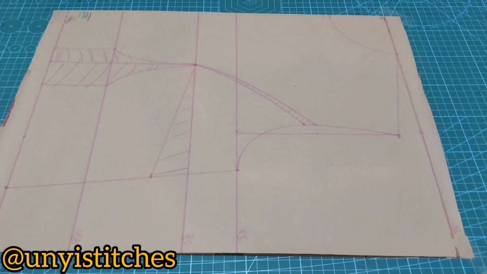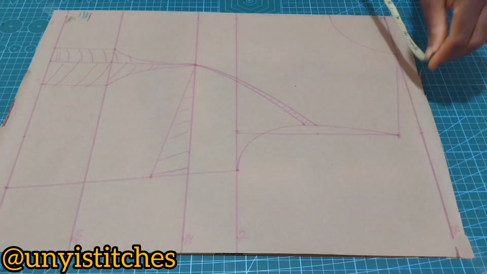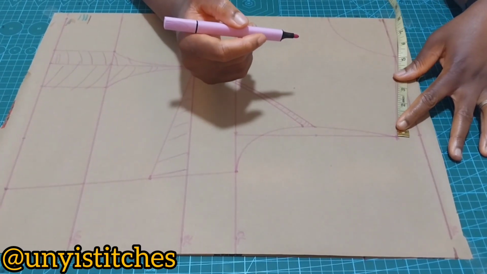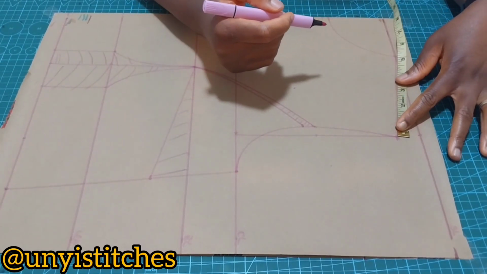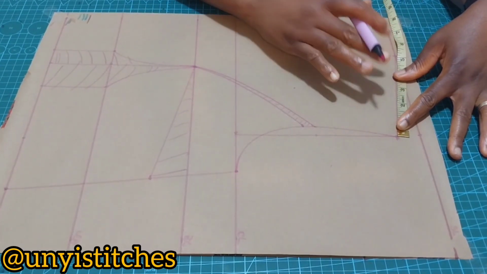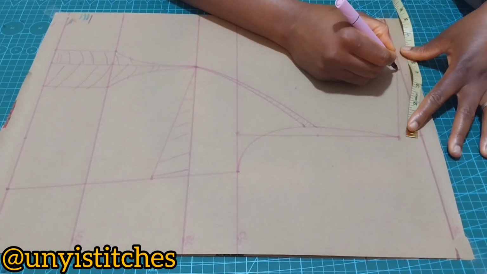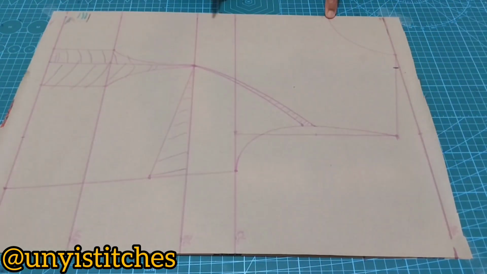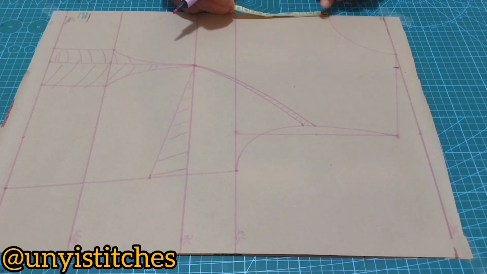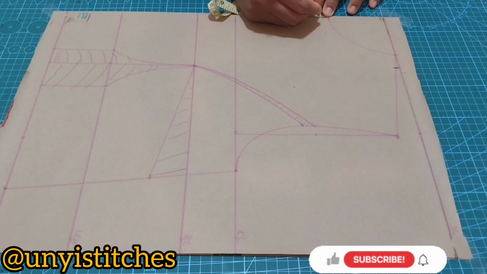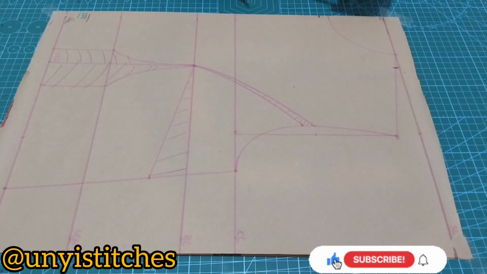So to draw the style line, I'm going to measure my shoulder line. But this depends on how big you want the shoulder line to be. And I just need something like 4.5. I don't want it that big. From my neck depth here, I'm going to come down by 0.5. I believe you can see.